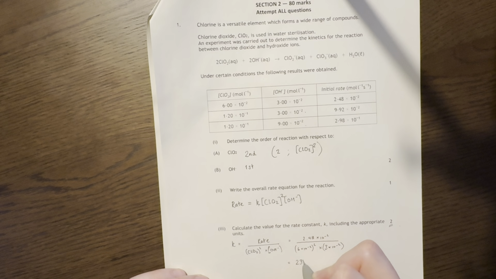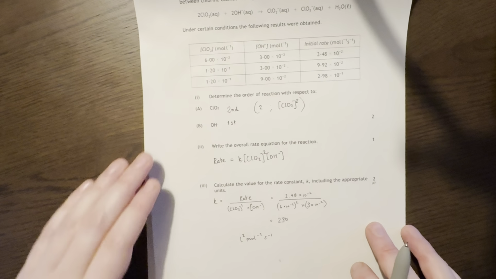Either way, it brings you at 230 or 230. So now what we need to do is think, okay, how do I get the units? Now you've got 2 options. You can just memorize what the units are depending on the overall order of reaction. So in this case, if we've got individually a second and a first, overall this would be third order. So I can just remember that the units for that are litres squared per square mole per second.